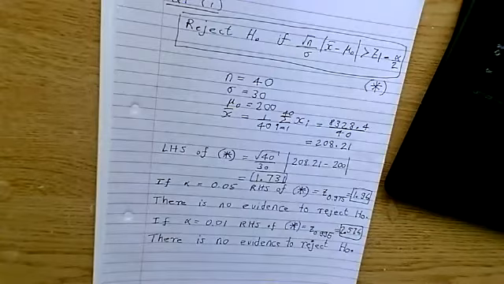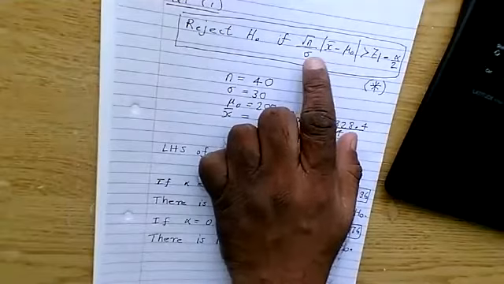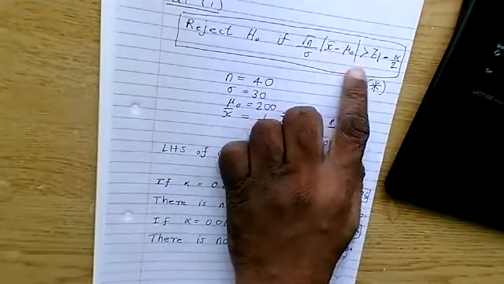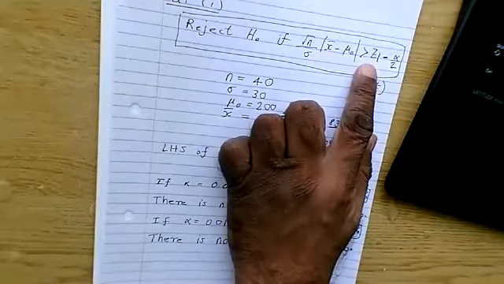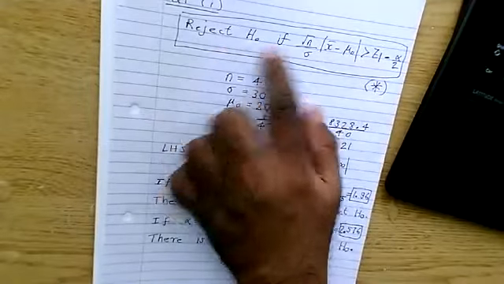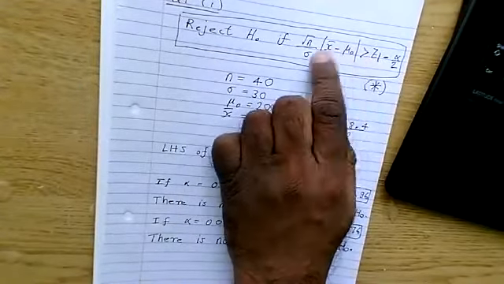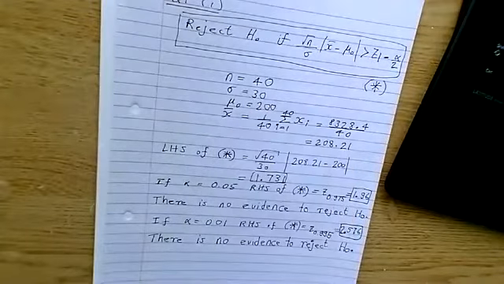Hello, guys. Are you okay? It's just a matter of finding the rejection rule, computing the left-hand side, computing the right-hand side, and comparing them. If this is greater than this, then you say that there is evidence to reject the null hypothesis. If this is not greater than this, then you say there's no evidence to reject the null hypothesis.